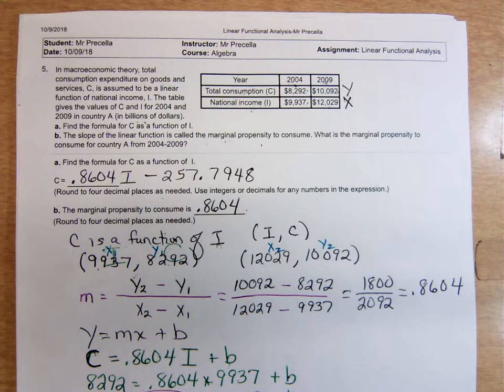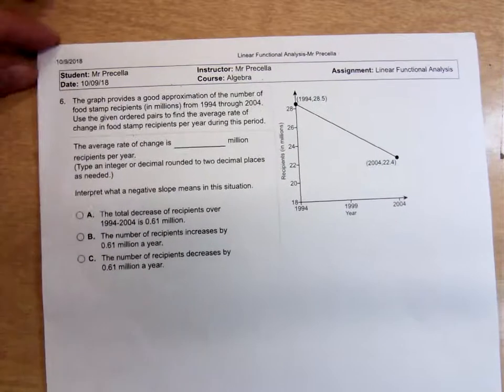Now, let's do another problem. I'm going to do two problems today. Here's this one.